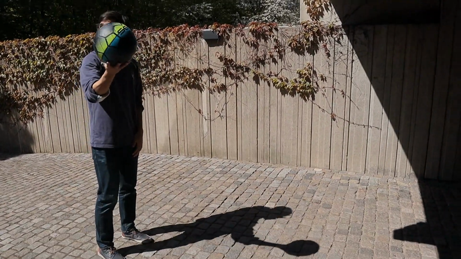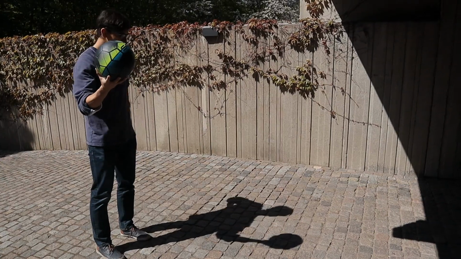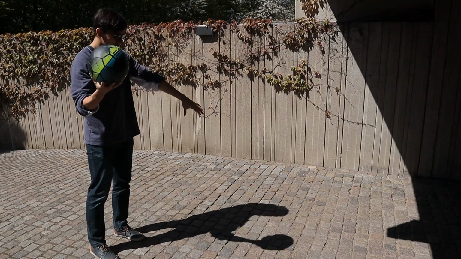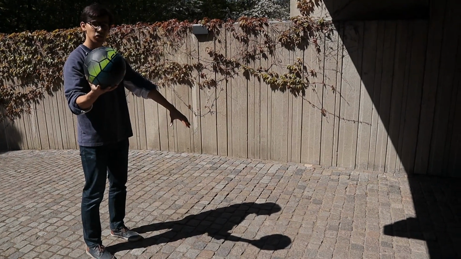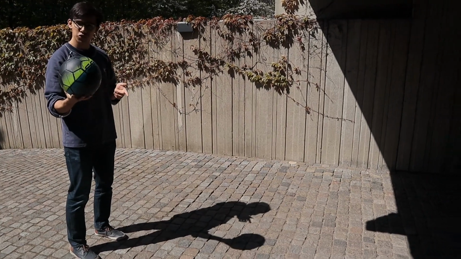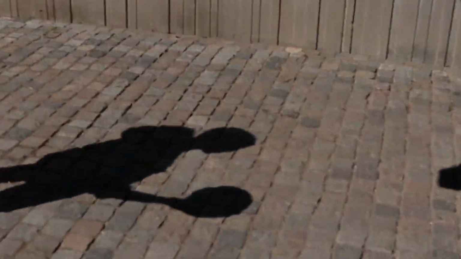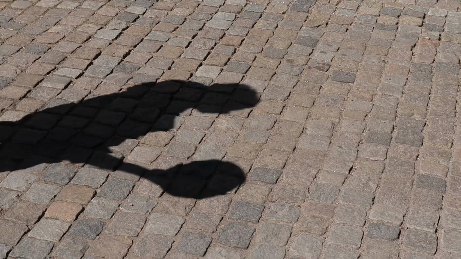Look at this shadow, the one created by this ball right here. We can see that it is mostly dark and a perfect circle. That is called the umbra. But if you look closer, you can see that the edges are a bit fuzzy. That is called the penumbra.